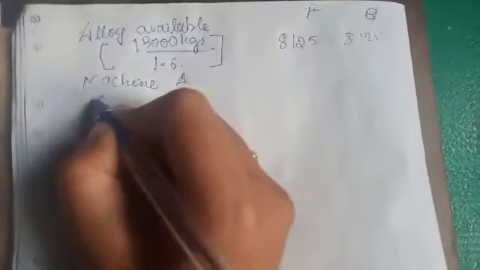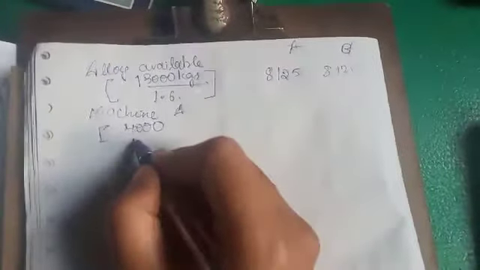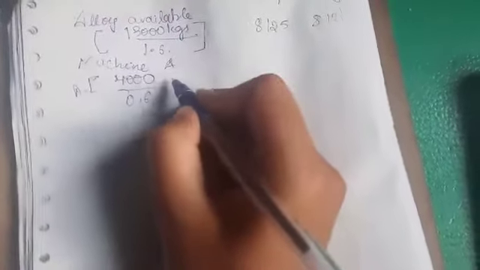Machine A has 4000 hours to produce A and B. Spare part A takes only 0.6 hours, so for A it is 4000 divided by 0.6 hours, and for B it is 4000 divided by 0.25 hours.